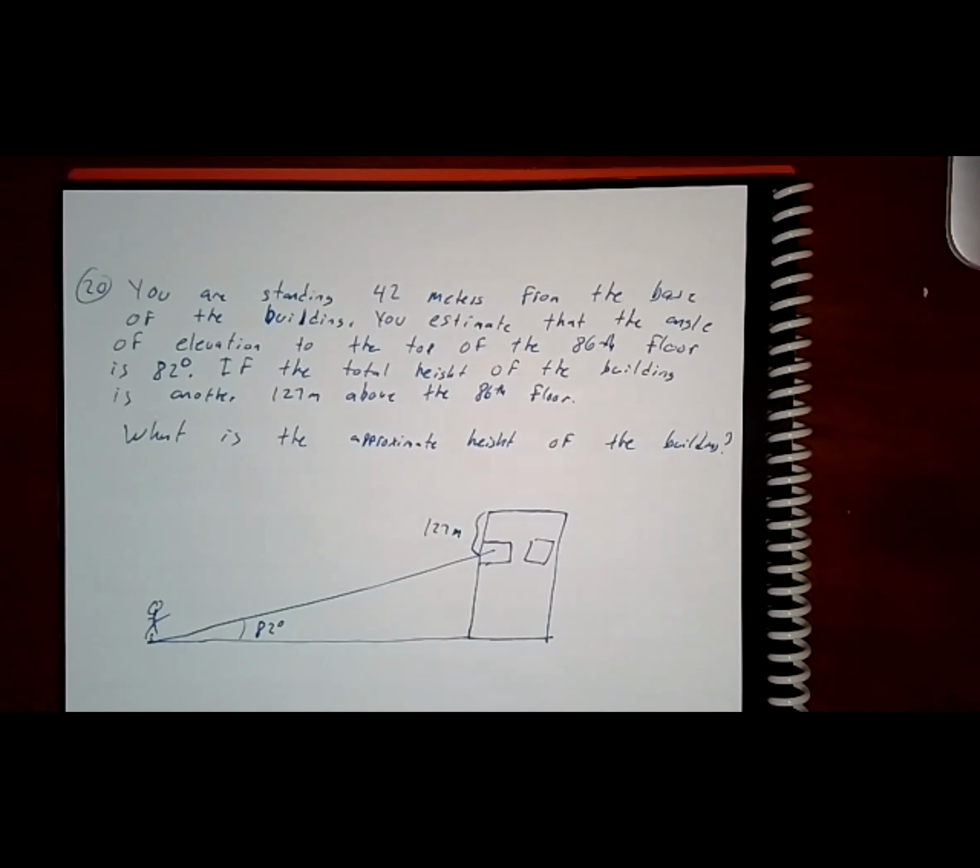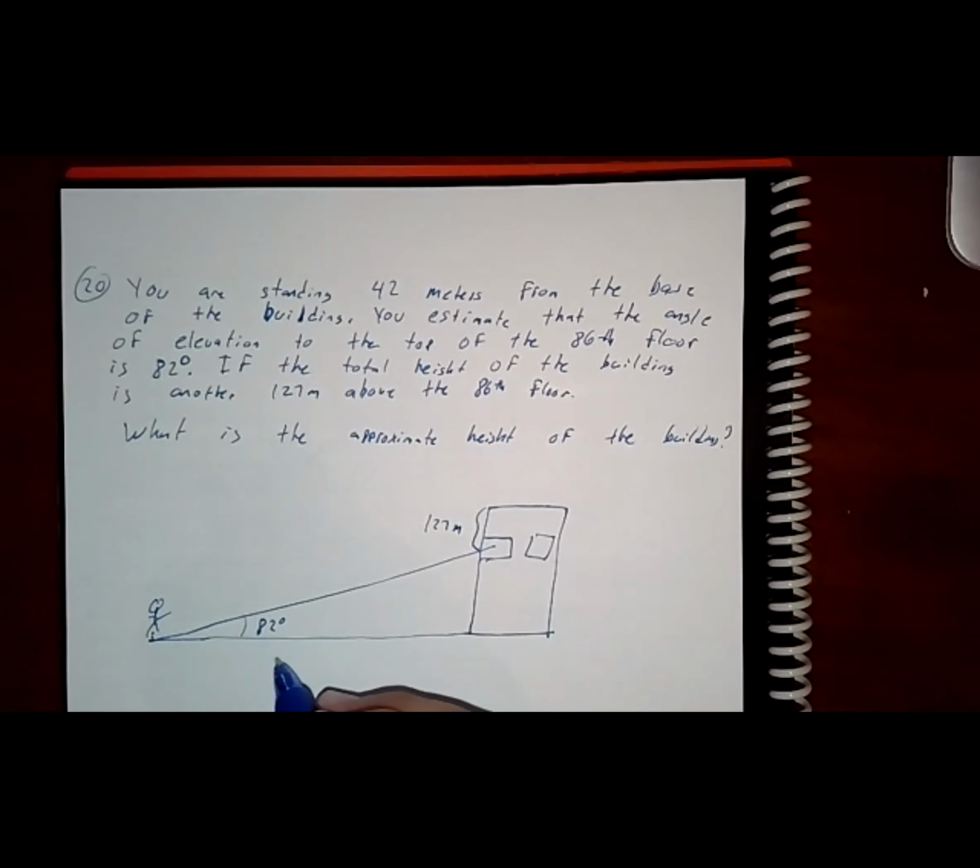Agree with me so far? Yep. Okay. And they said that from the building I am, or you are, 42 meters. So that's this distance here.